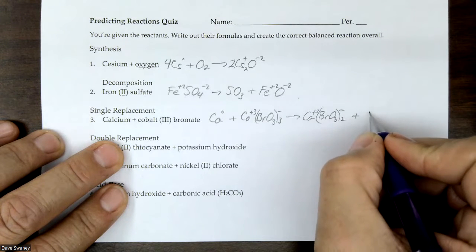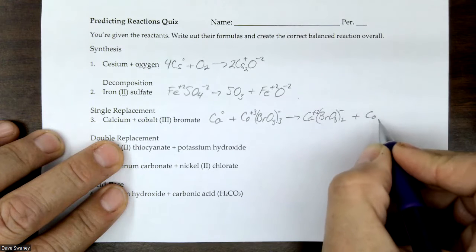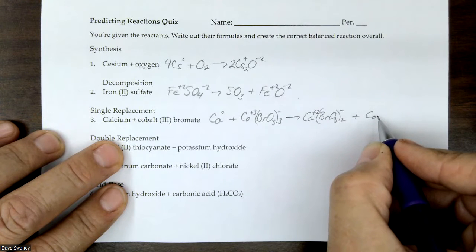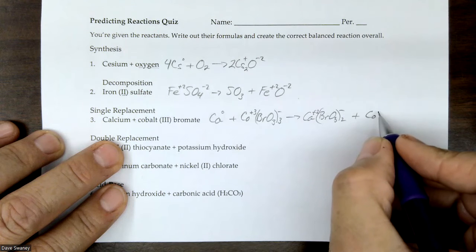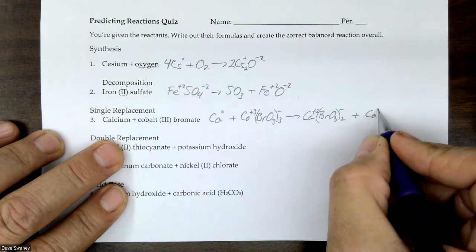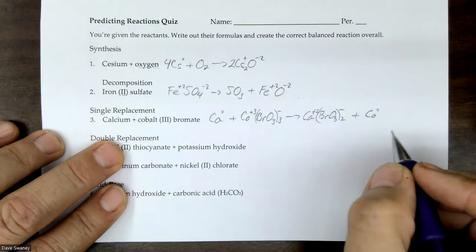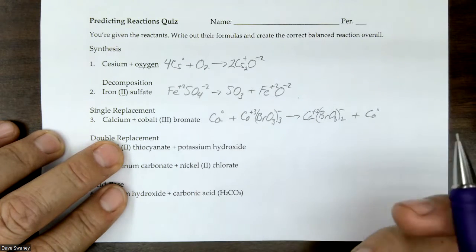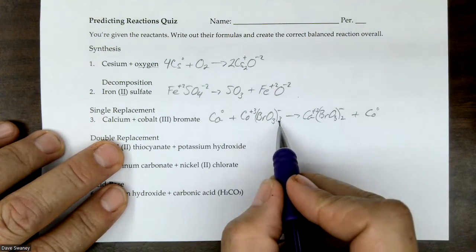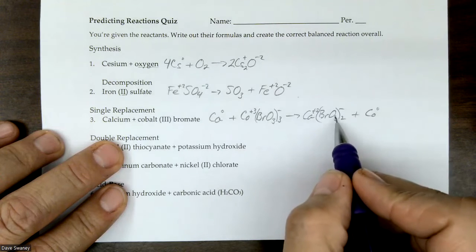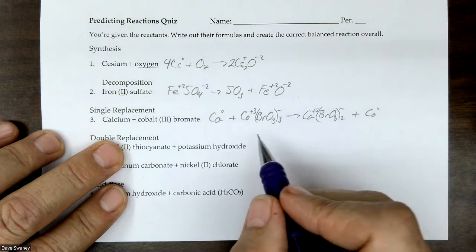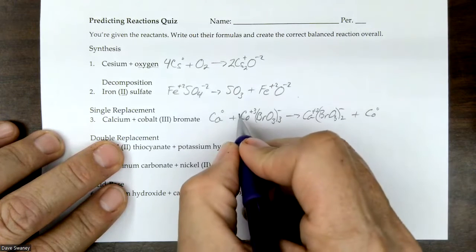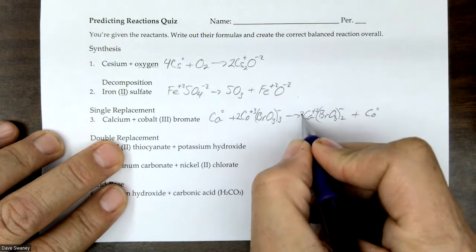And the cobalt kicks off and goes off on its own, and it is not +2 or anything. +3, I should say. It's not +3. It's not plus anything. When it's on its own, it will be a solid. It will be charged 0. You could write a 0 up there if you want to. And then we need to balance it left and right. The first thing I notice is that I've got 3 bromates on the left and 2 on the right. 2 and 3 can both turn into 6 so that they match left and right if I multiply here by a 2 and multiply here by a 3.